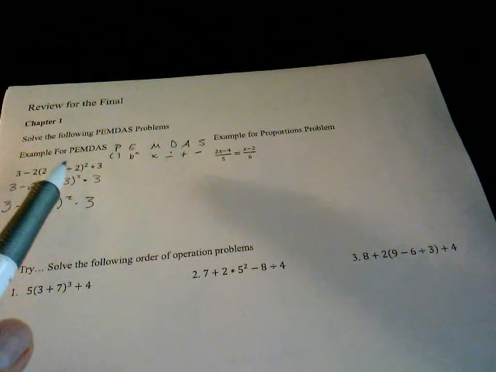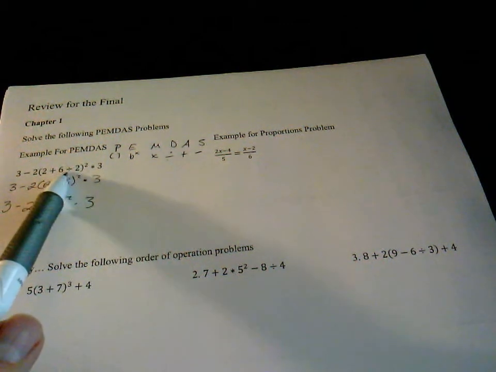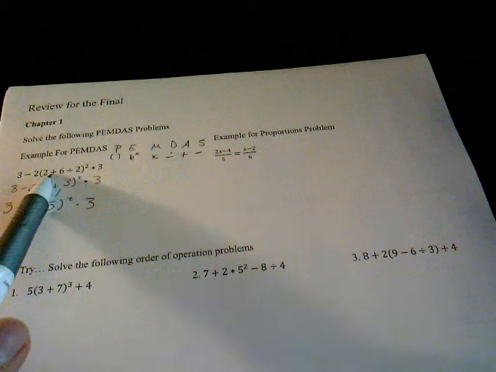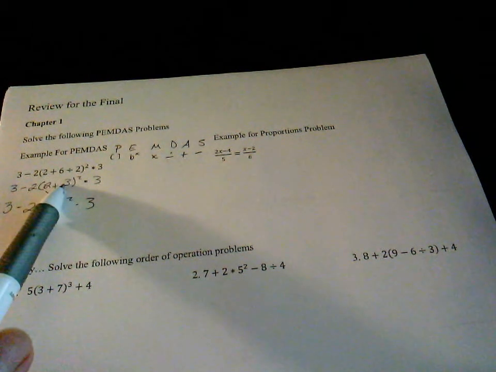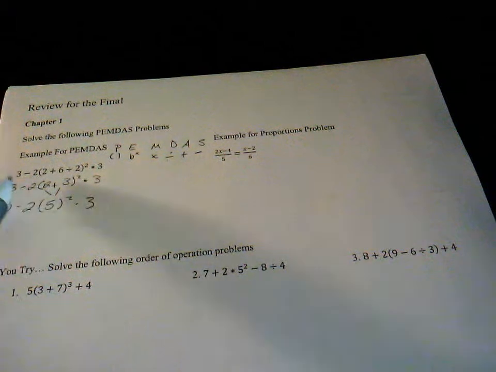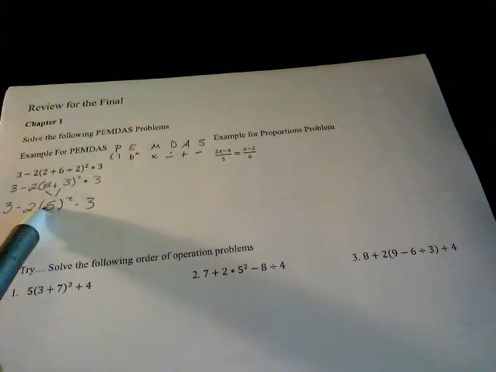Unfortunately, we have to go in order of PEMDAS again. So we have to go with division before we go with adding. So first we're going to divide. We're going to take 6 divided by 2 and we're going to get 3. And then we're going to bring everything else down. Once again, we're not done with the parentheses, so we're going to go back in the parentheses. Now we've got addition. We got 2 plus 3, which equals 5. Okay, so we're done with these parentheses.